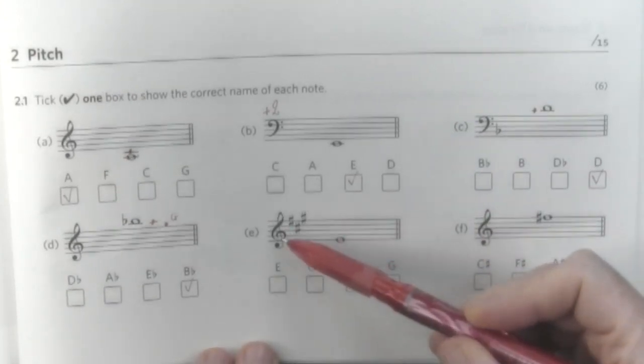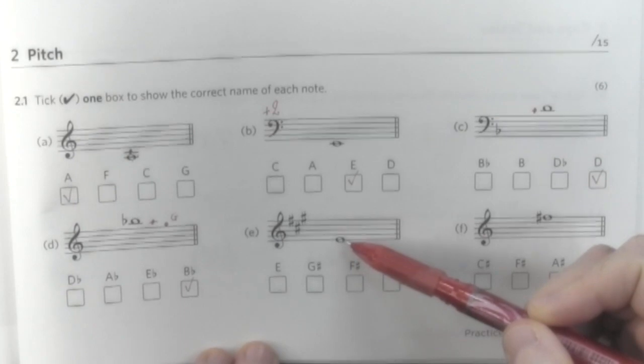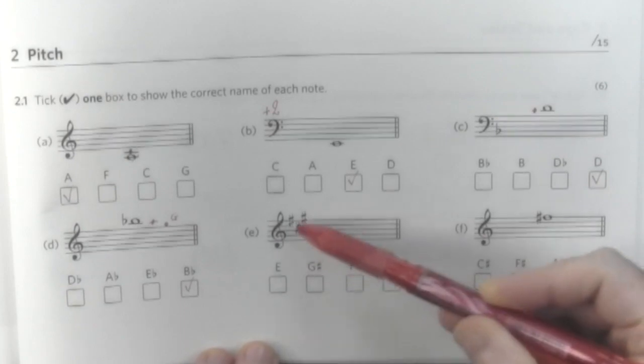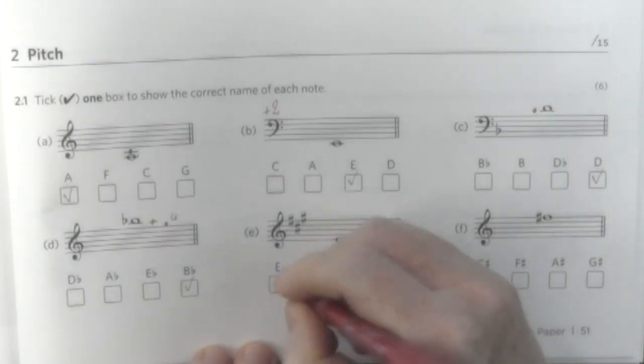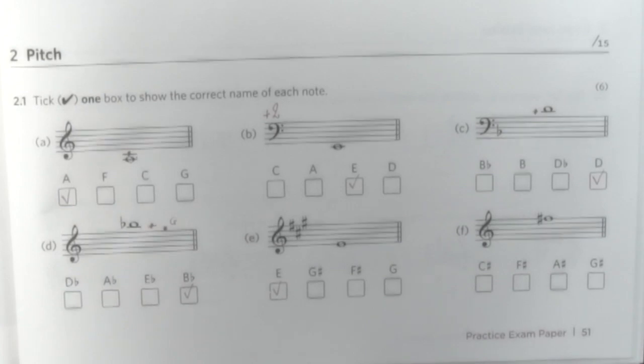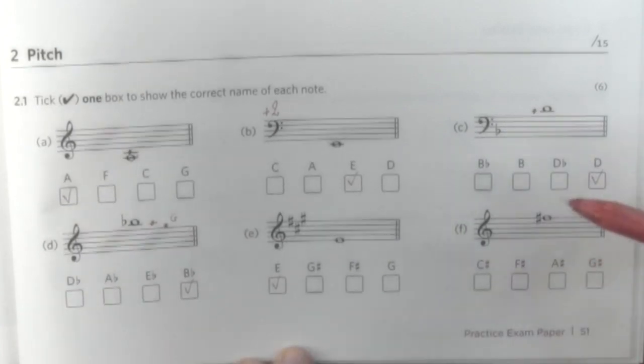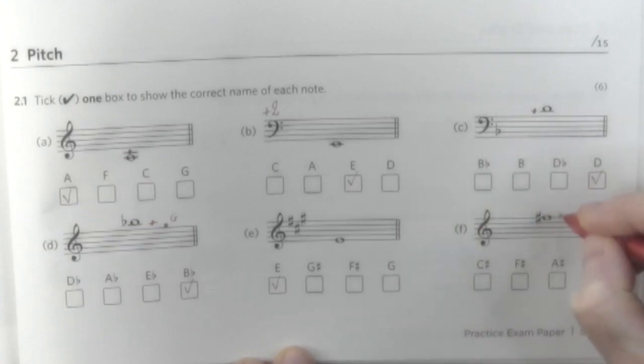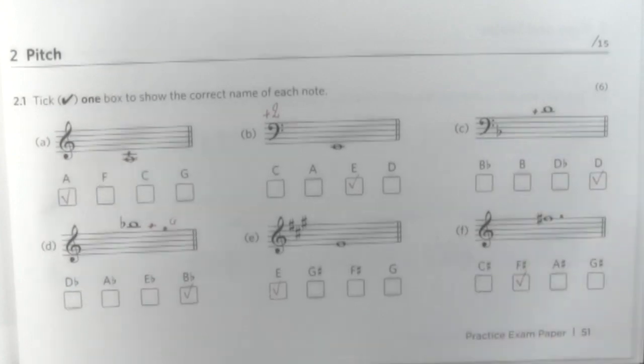3 sharps, treble clef. This is Mi, 2 above though. Is it sharp? No. So Mi. Finally, we just said that the top note is Sol, so it's 1 below, Fa sharp. Sorted. Shall we turn the page together?